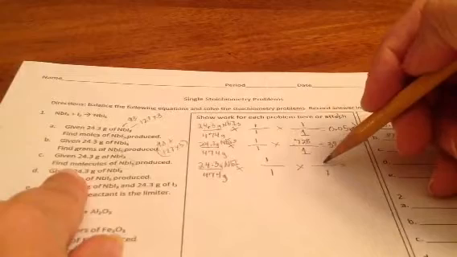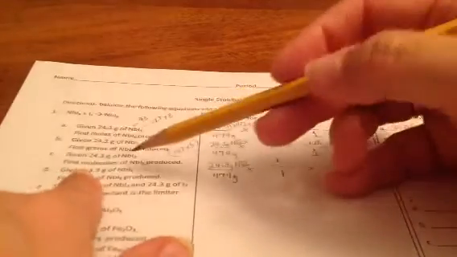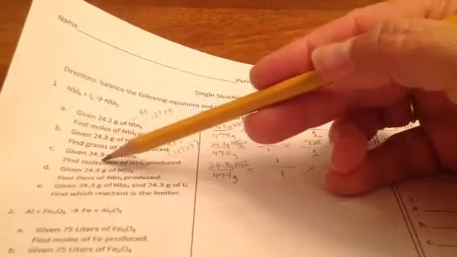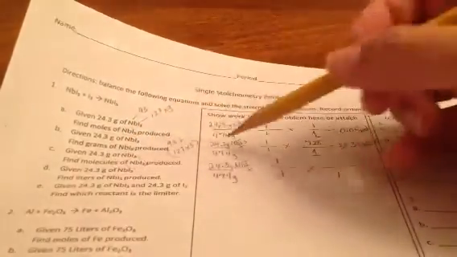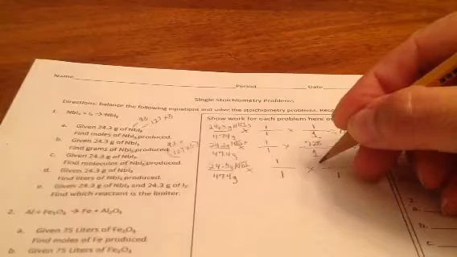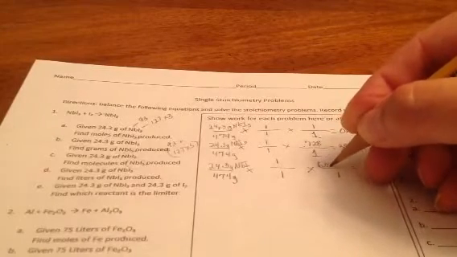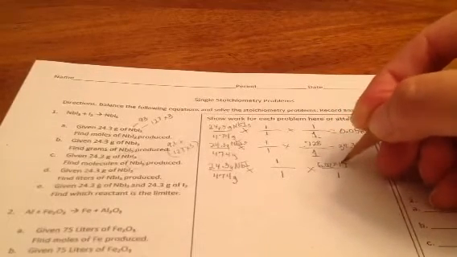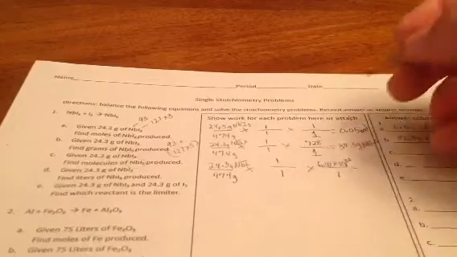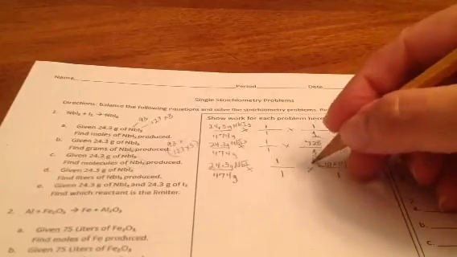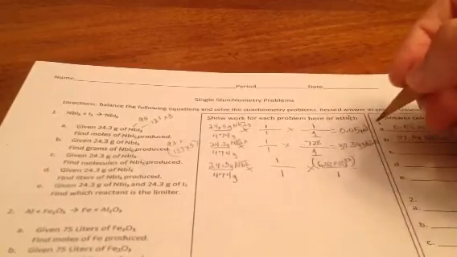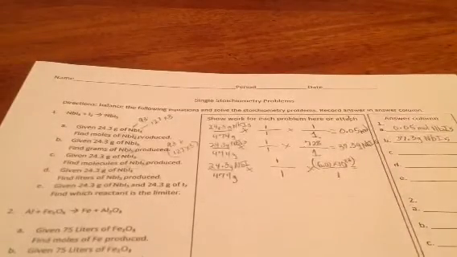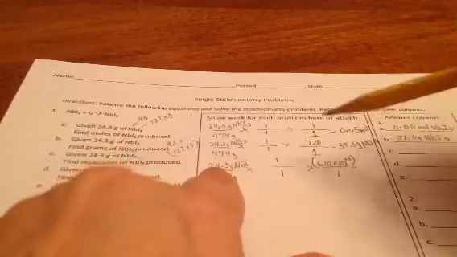This is the number from the box for what I am trying to solve for. According to the problem, I'm trying to solve for molecules. The number out of the box for molecules is 6.02 times 10 to the 23rd. And in order to follow order of operations, always put a number that's in scientific notation into parentheses when you're doing your mathematical problem in your calculator.